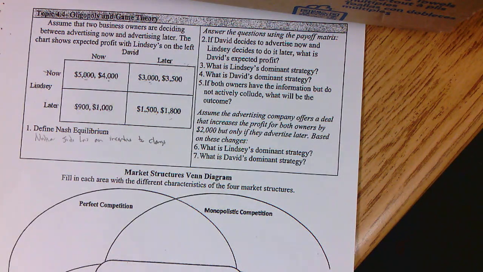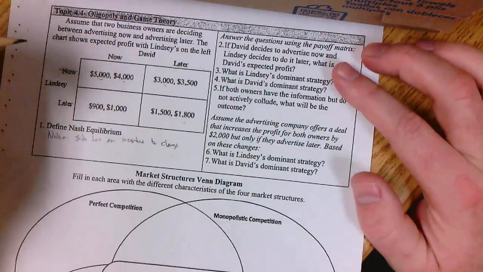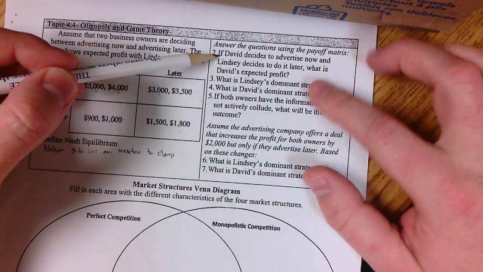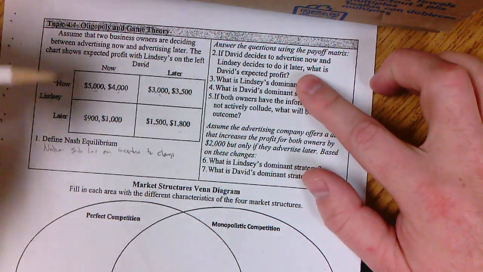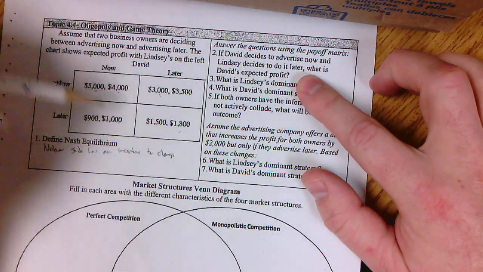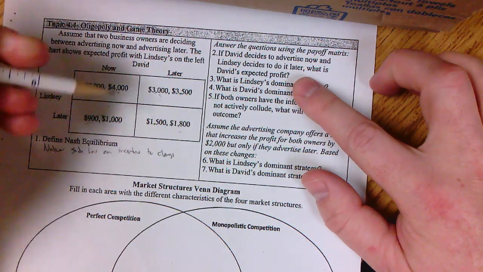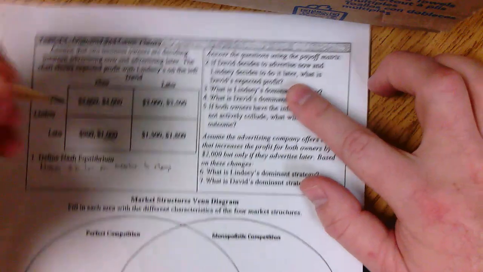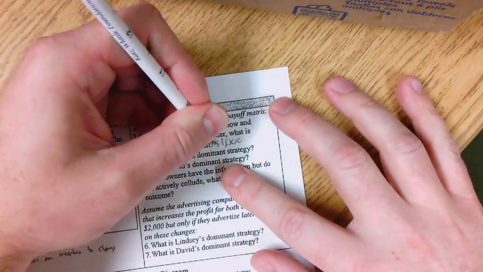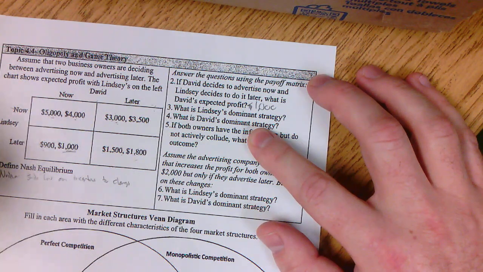All right, so what we're looking at with that Nash equilibrium is if neither side has an incentive to change, right? If they can both pick an option that will always be best for them. So let's take a look at how we get to there. If David decides to advertise now and Lindsay decides to do it later, what's David's expected profit? So we're looking at this box. David's now, Lindsay's later. What's David's expected profit? It would be that $1,000, right? We're looking at the side that's closest to David there. So David's now, Lindsay's later, $1,000.